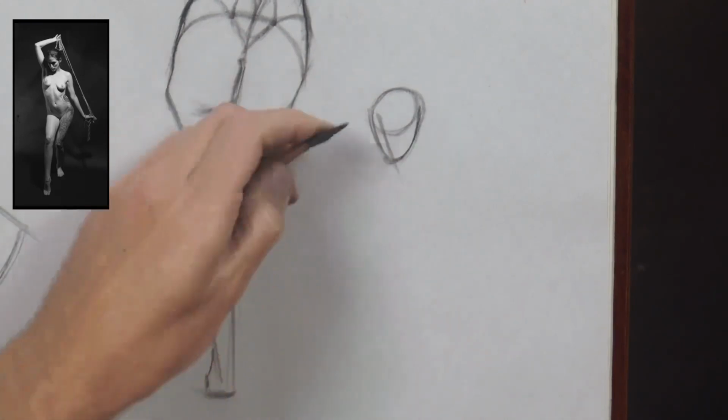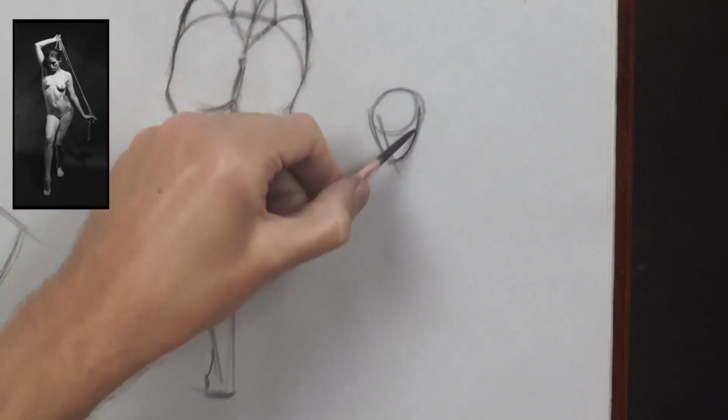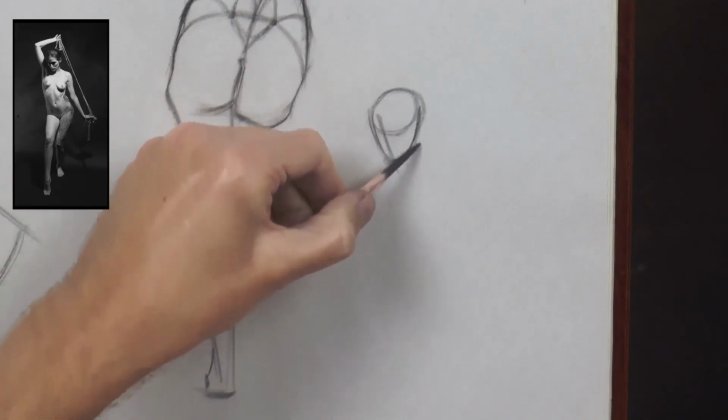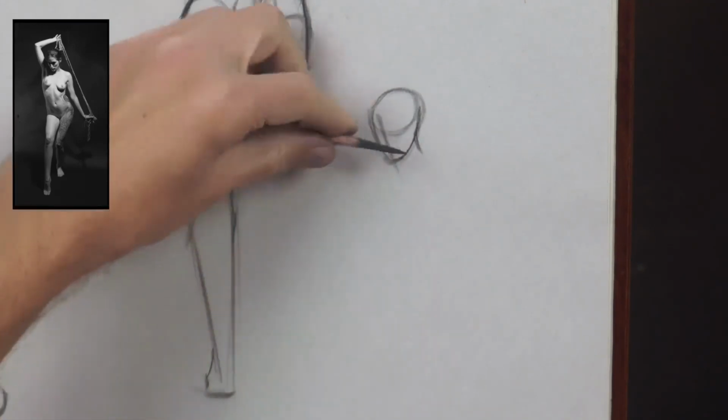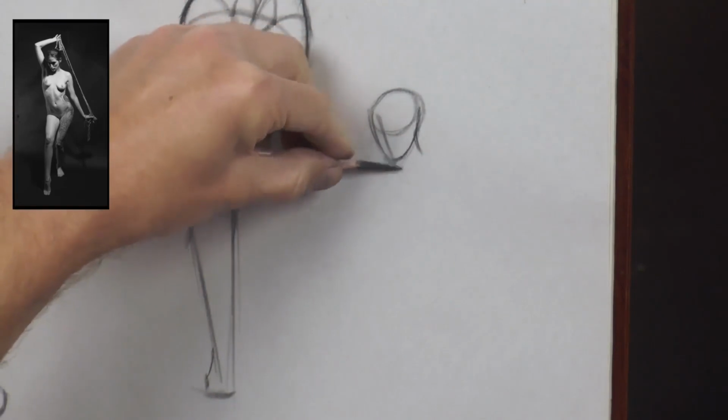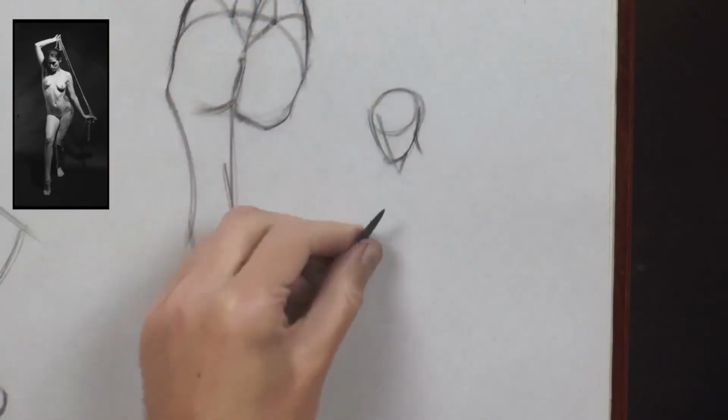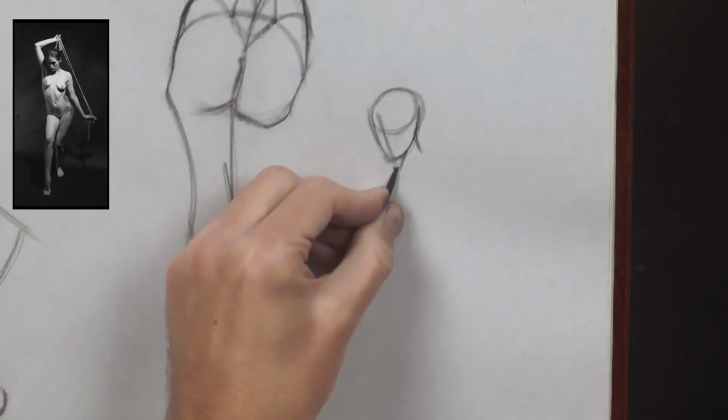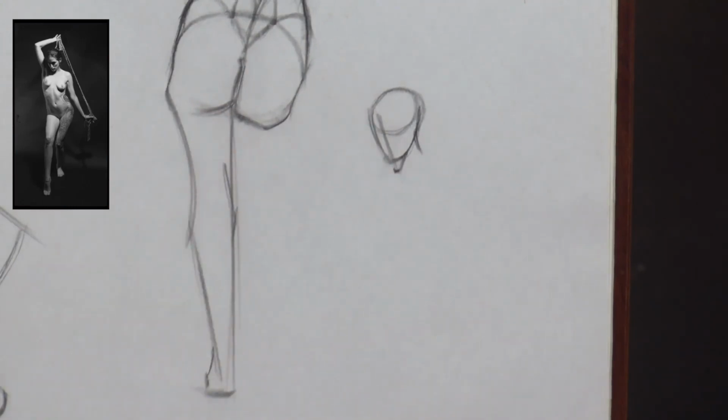So we'll end up with something a little bit more like that. And then we're seeing a little bit of her neck out here, and then a little bit of sternocleidomastoid running down that direction, sitting right about in there.